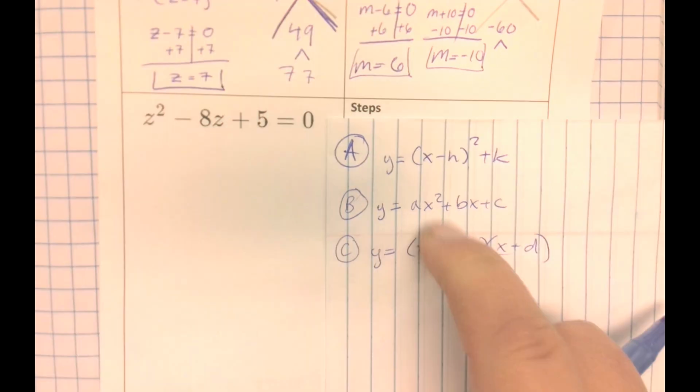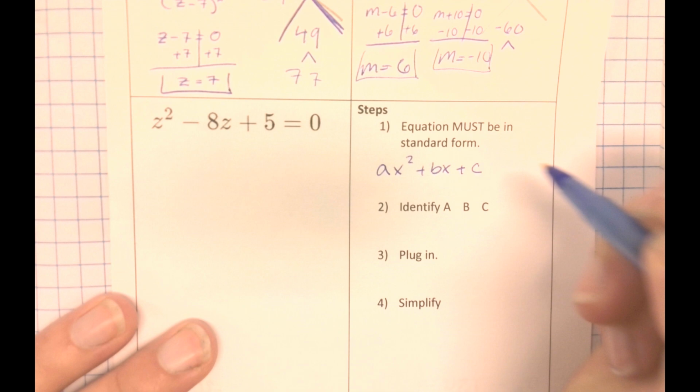Which one of these is standard form? Standard form. This one. Write it down right here. Standard form is always ax squared plus bx plus c.